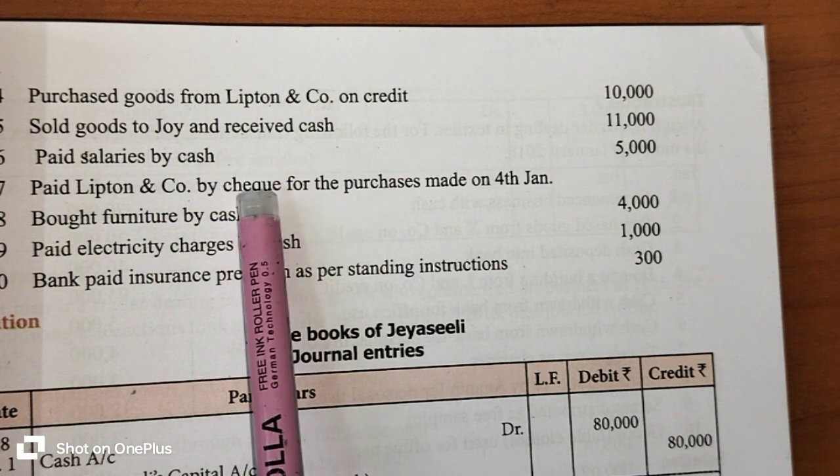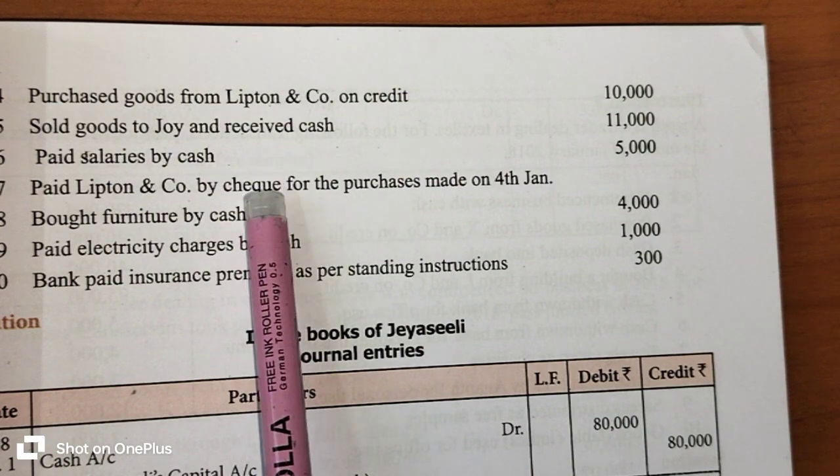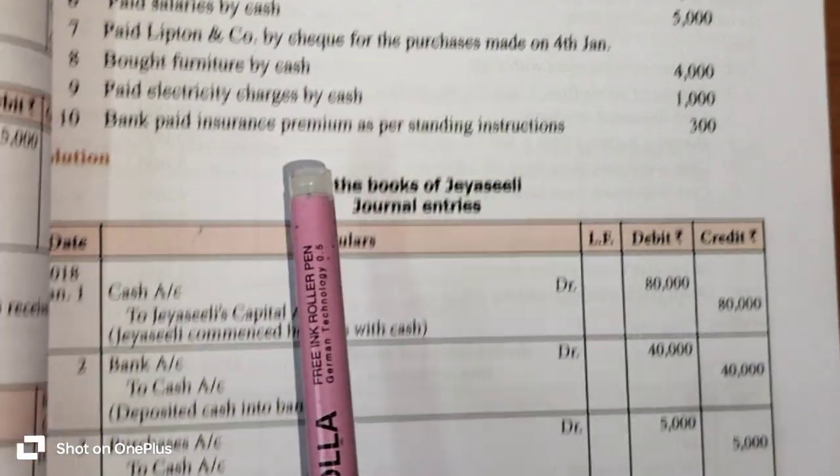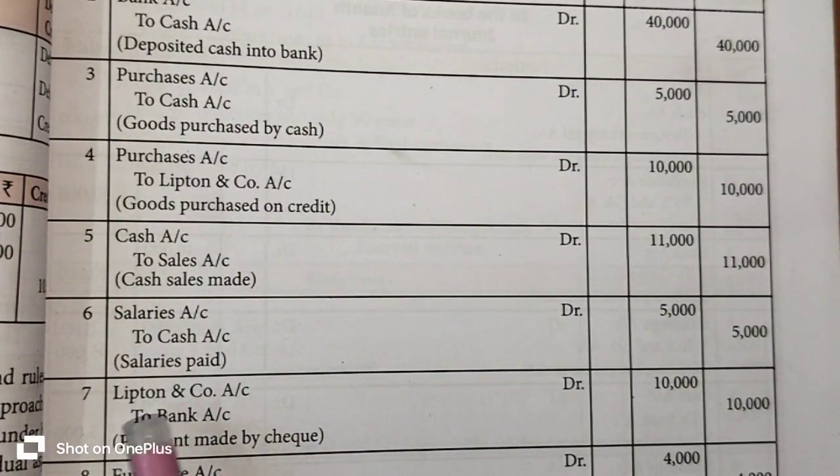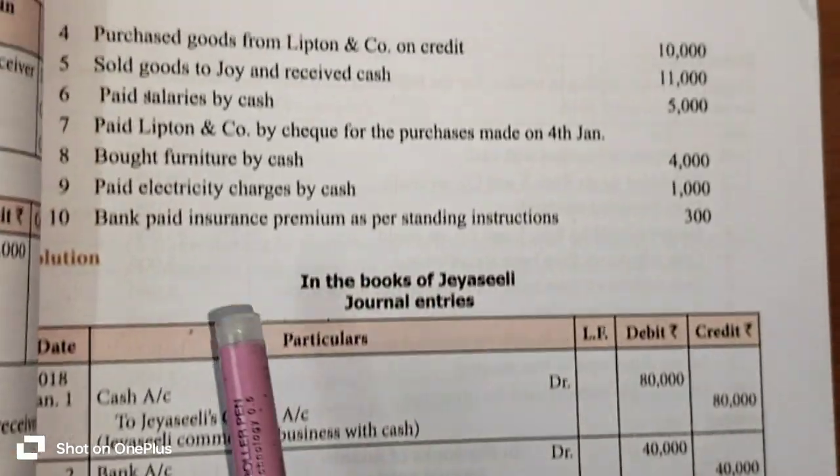So whenever your bank account decreases, asset account also decreases. Whenever asset account decreases, it is to be credited. So bank account is to be credited. Bank is the giver. Credit the giver, bank account. Lipton and Co is the receiver. Debit the receiver. Lipton and Co account at 10,000 rupees to bank account 10,000 rupees. Narration is payment made by check.